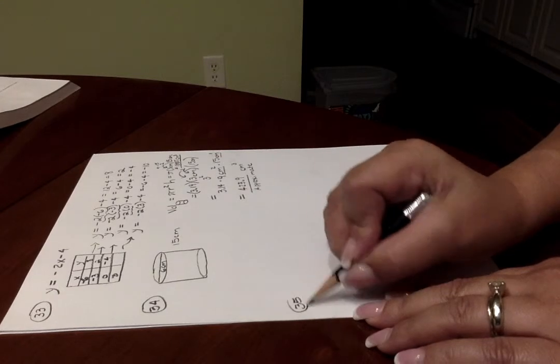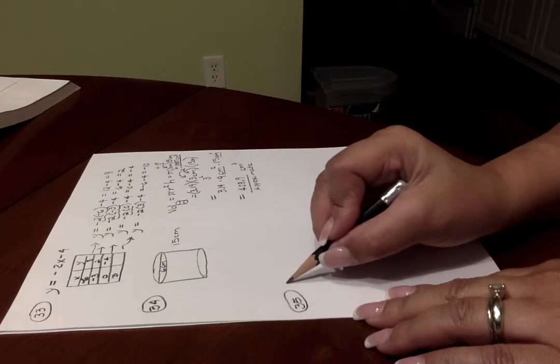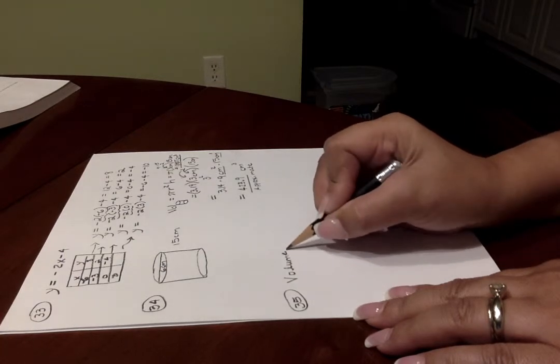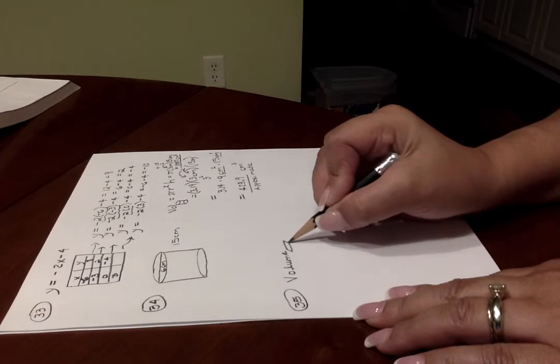Moving on to 35. 35, you have a rectangular prism. You're being asked to find the volume. The volume for a rectangular prism. I'll try to make that shape right here.